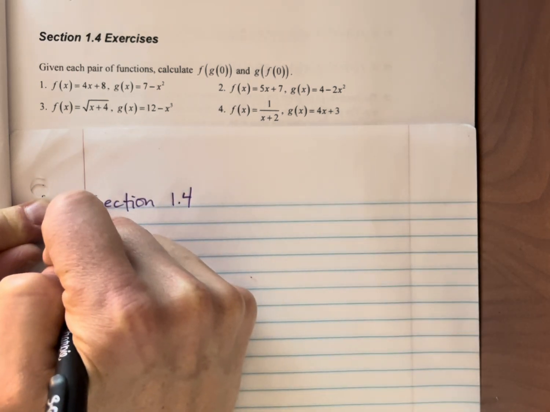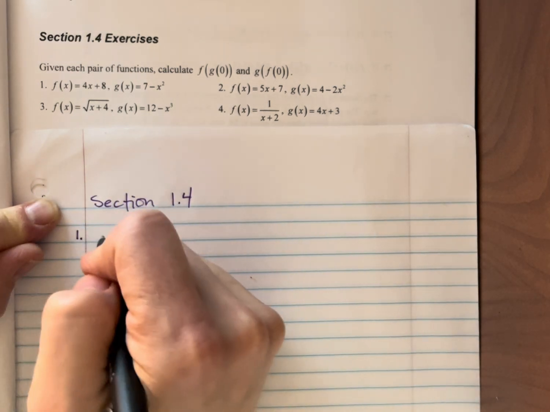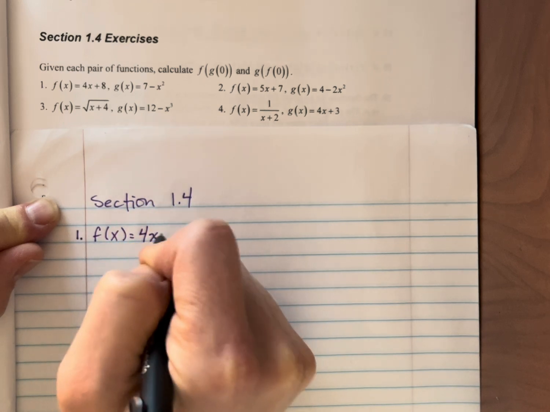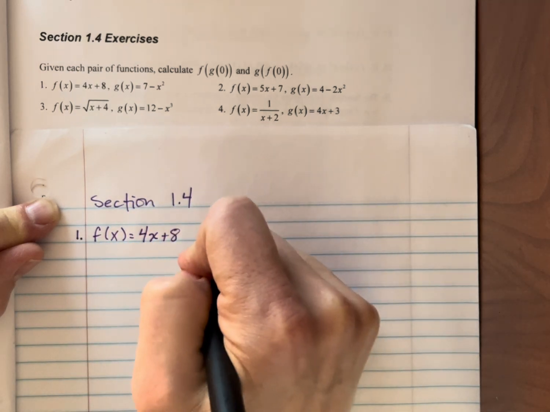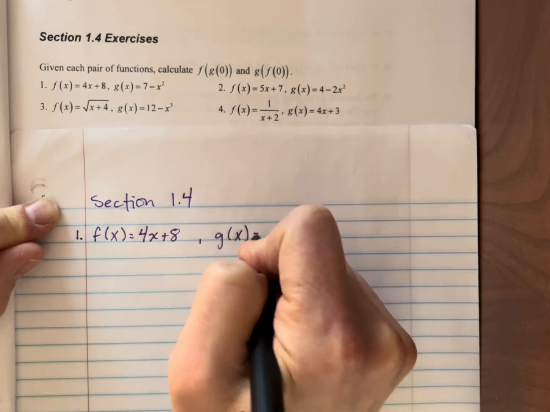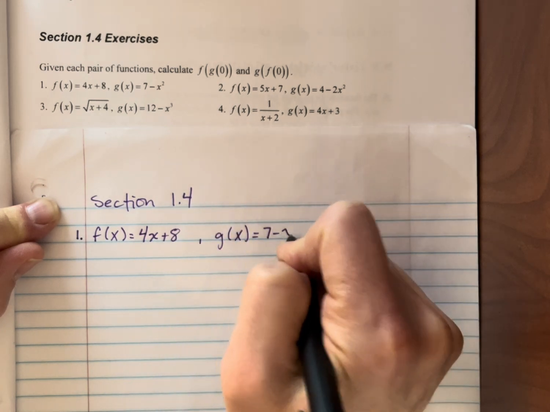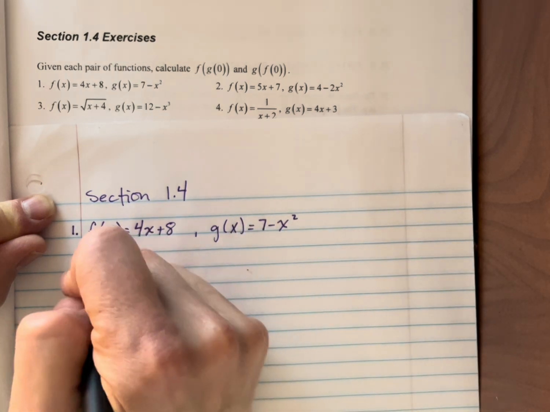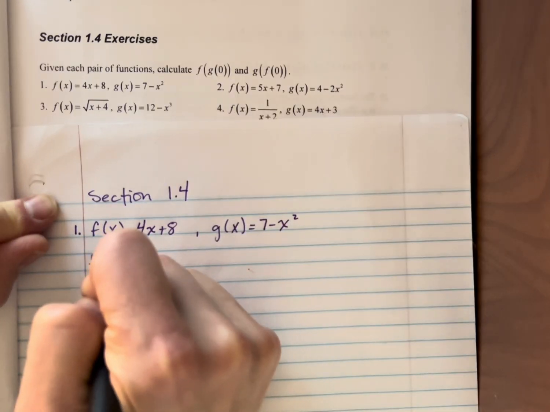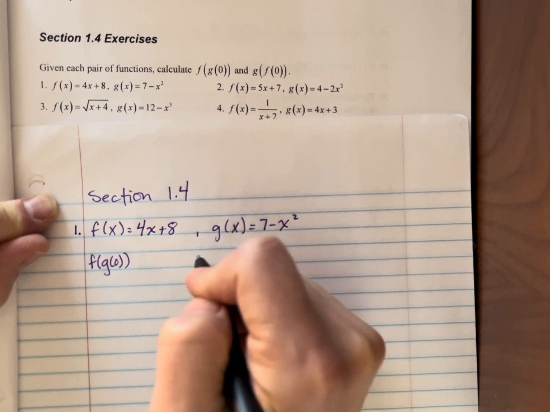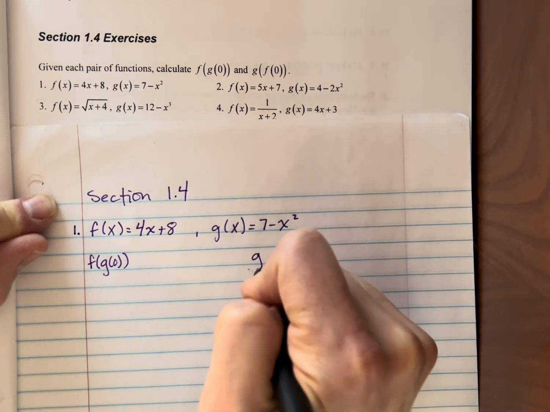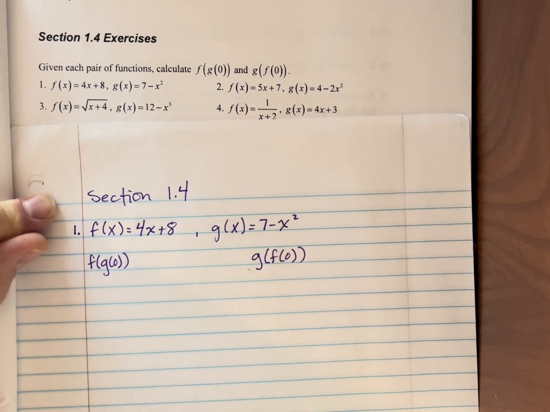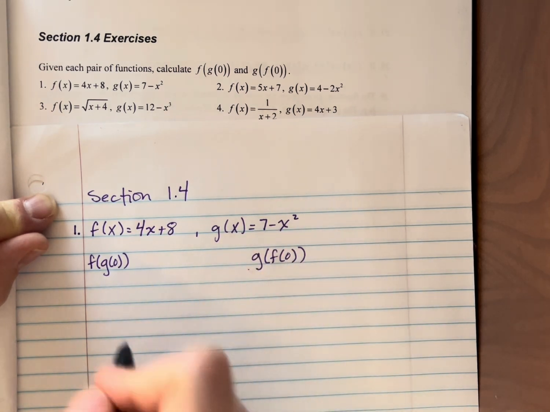So we'll start with number 1. If I have f of x equals 4x plus 8 and g of x equals 7 minus x squared, they're asking us to find f of g of 0, and they're asking us to find g of f of 0. So the first thing we want to do is figure out what g of 0 is.